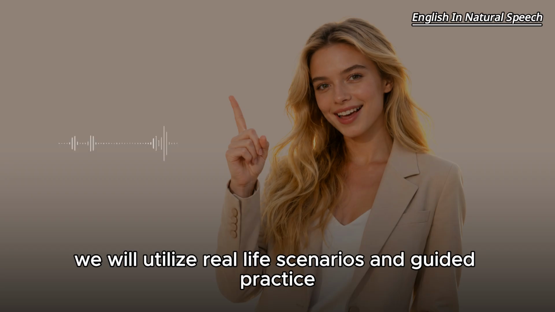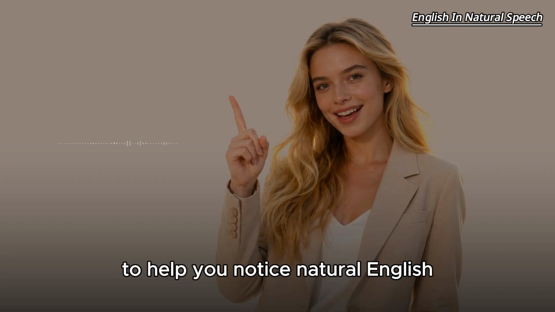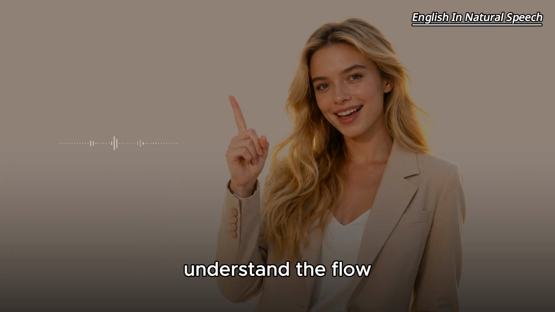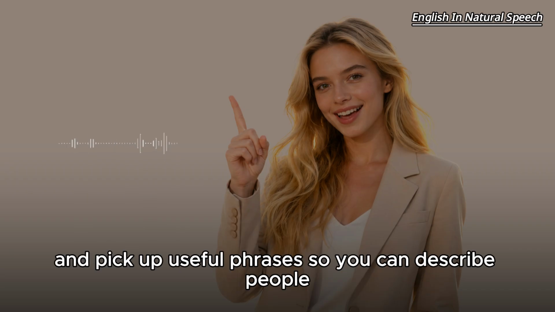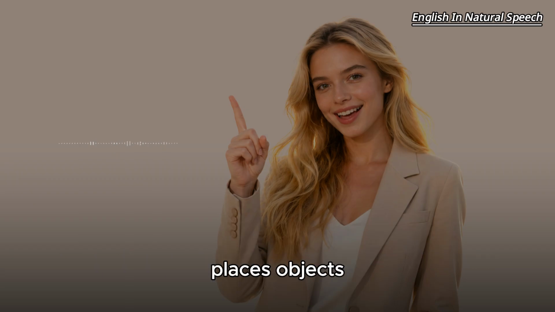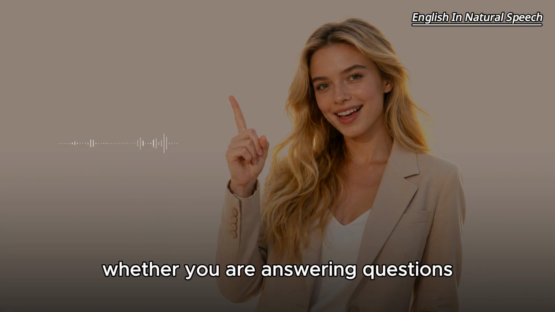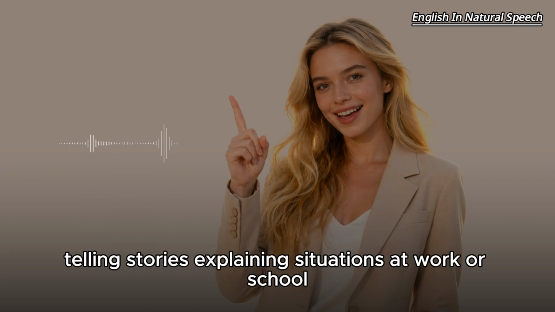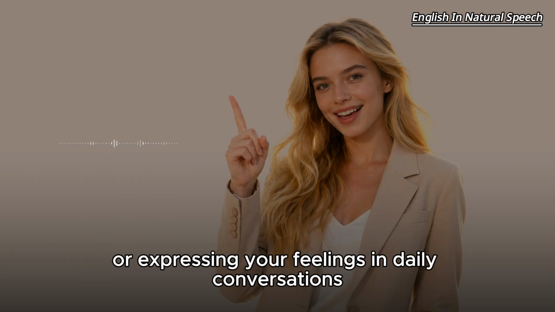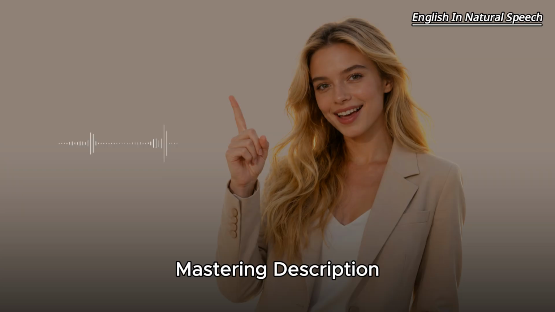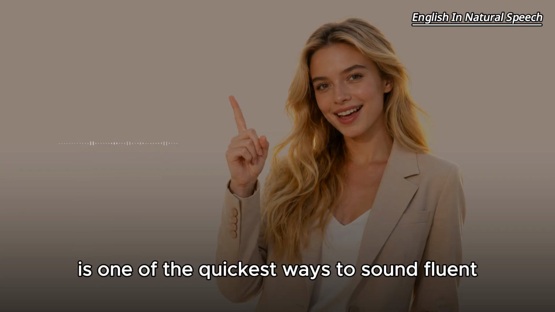We will utilize real-life scenarios and guided practice to help you notice natural English, understand the flow, and pick up useful phrases so you can describe people, places, objects, actions, and experiences clearly and naturally. Whether you are answering questions, telling stories, explaining situations at work or school, or expressing your feelings in daily conversations, mastering description is one of the quickest ways to sound fluent.